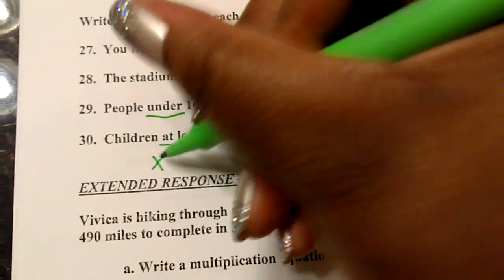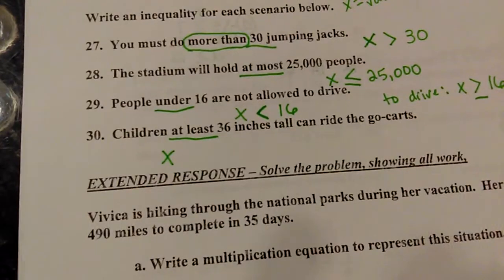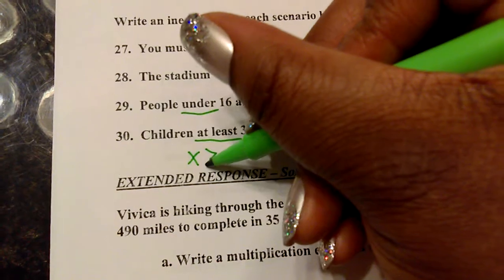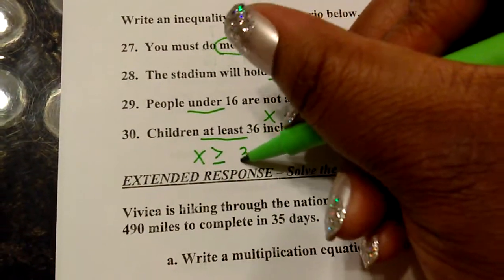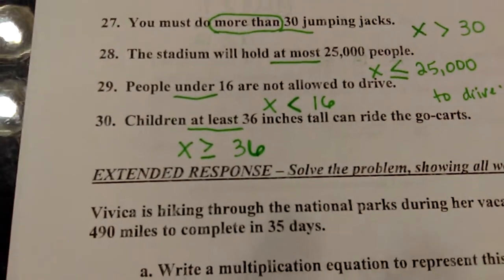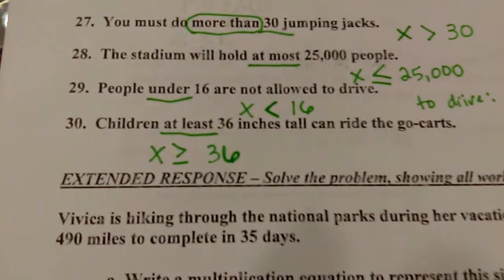So that means my X is going to represent my height. Whatever my height is, it has to be greater than or equal to 36 inches. You see that?